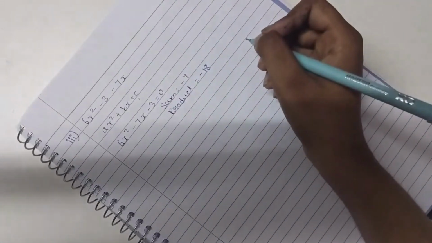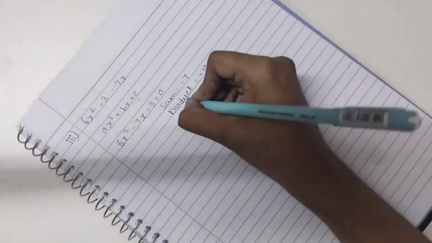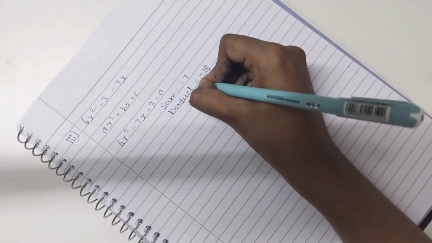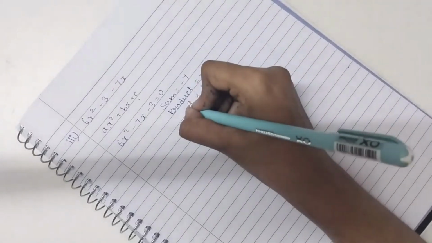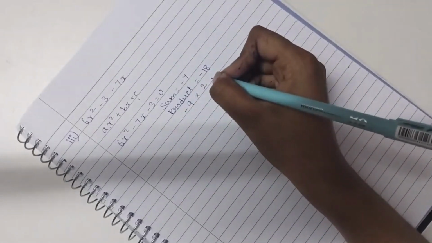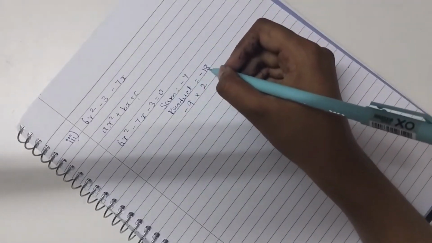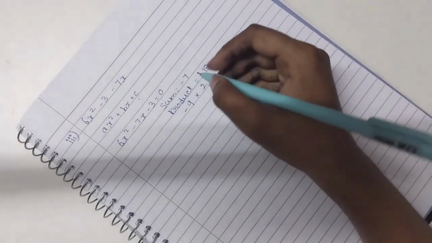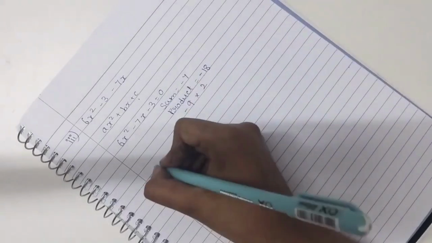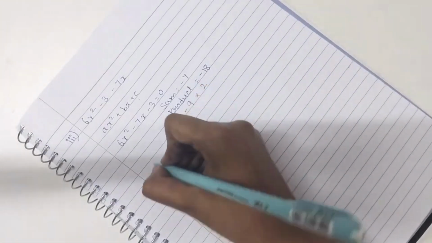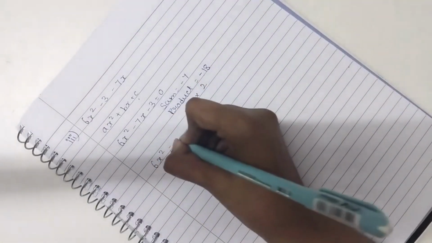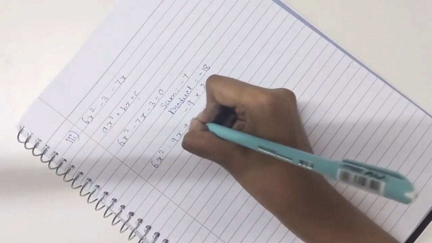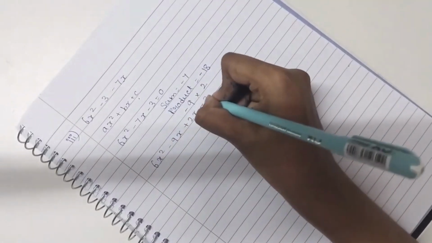So the two numbers can be -9 times 2, which will give us minus 18, and -9 plus 2 will give us -7. So now we can rewrite the equation as 6x squared minus 9x plus 2x minus 3.